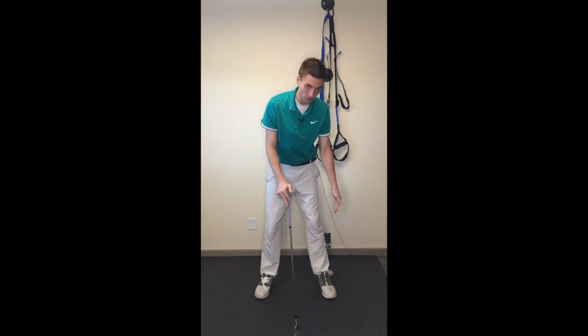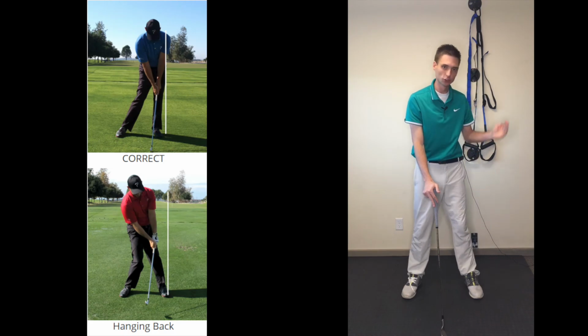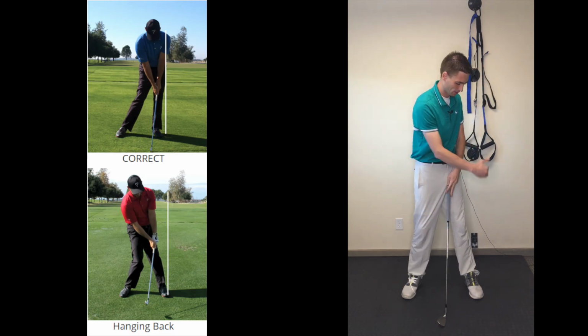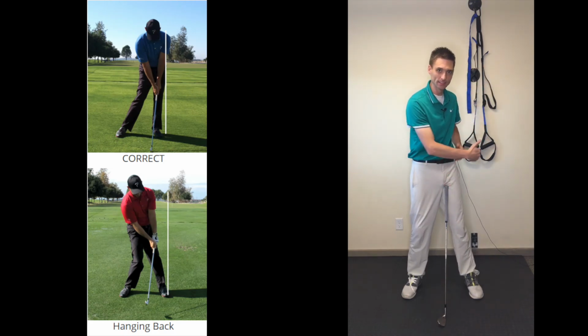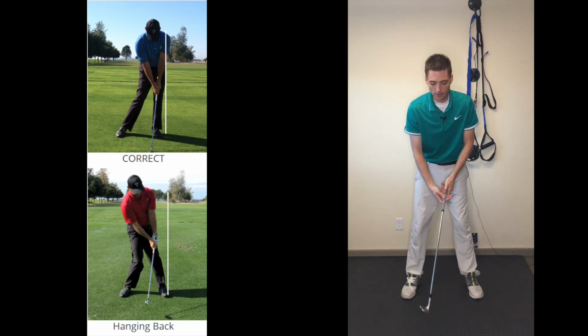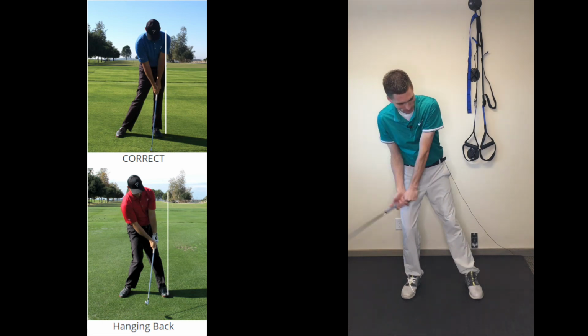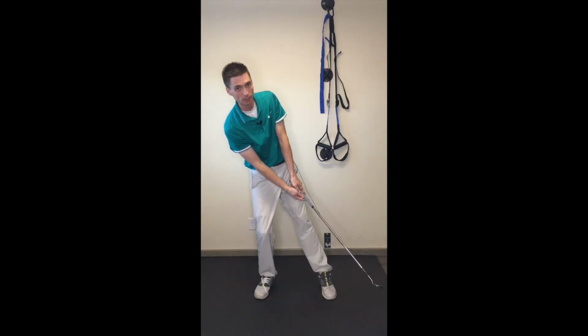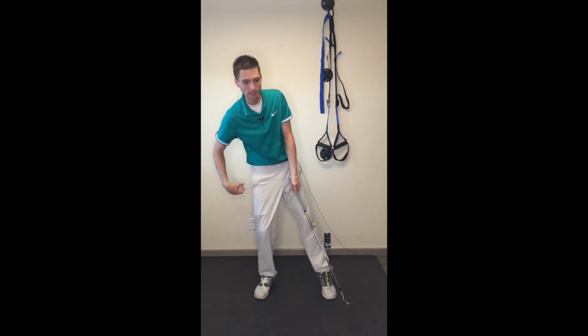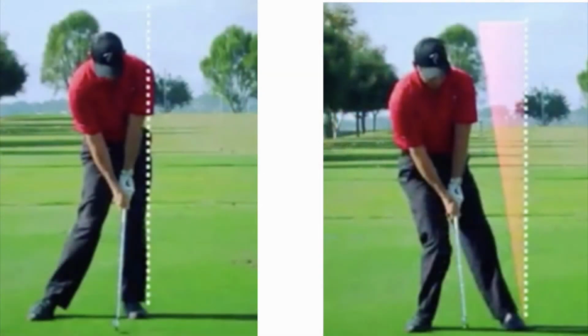draw a vertical line, an imaginary line from your lead foot straight up to the sky, and that line to your body is this gap. There's this gap here between these two lines, and on the downswing, if that gap increases in space, you are deemed hanging back, and that can cause a lot of issues or harm to the lower back, lower right side for a right-handed golfer.